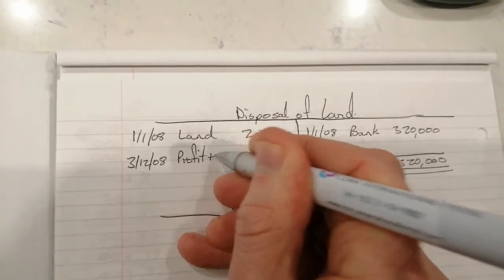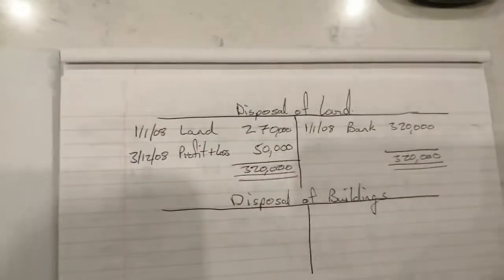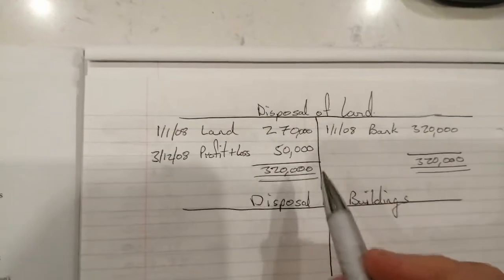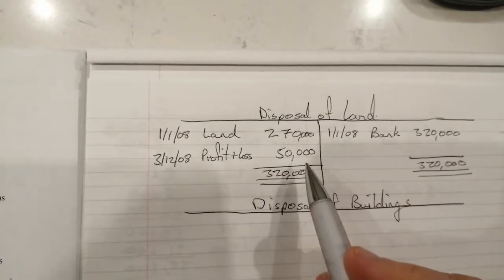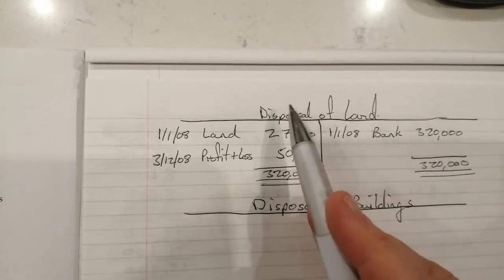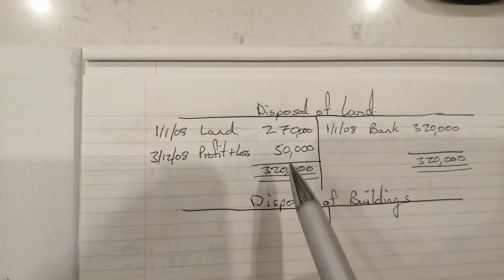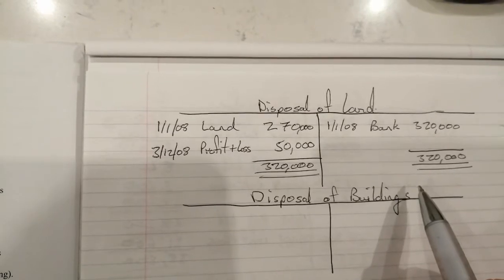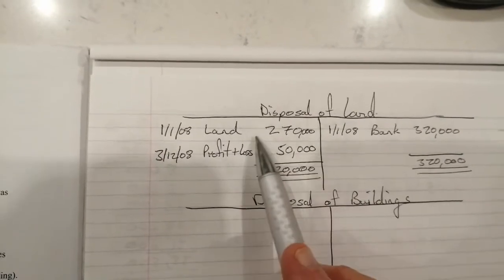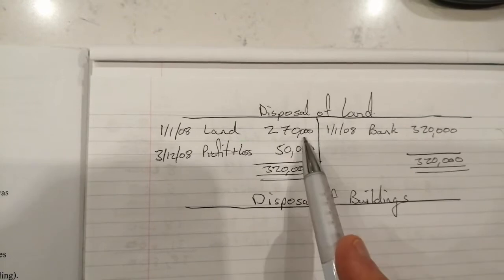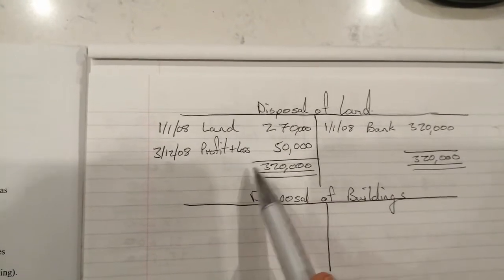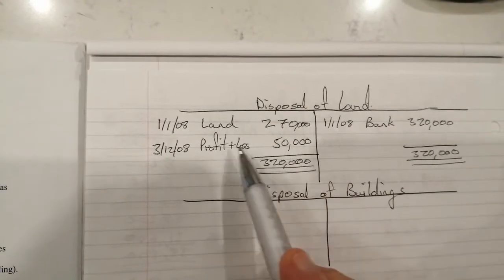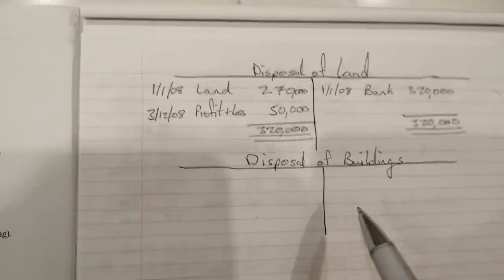Even though we say profit and loss, this figure does go into the profit and loss account as either an expense or a gain. We don't indicate in the wording whether it is a profit or a loss, but we know because it's on the debit side of this account that it was a profit. If it had been on this side, that would indicate a loss. The land, we had it on our books valued at 270 and we got 320 for it, so we made a profit of 50,000. So this would be going into the profit and loss as a gain of 50,000.